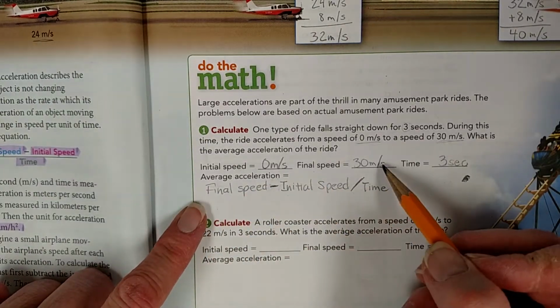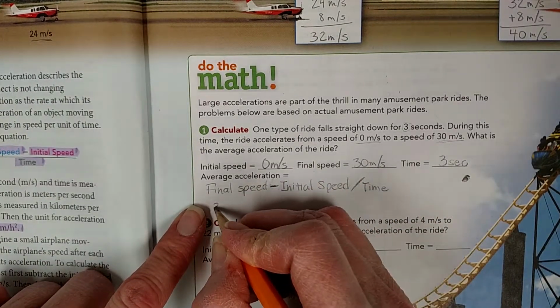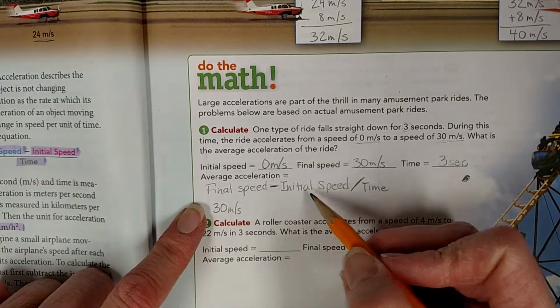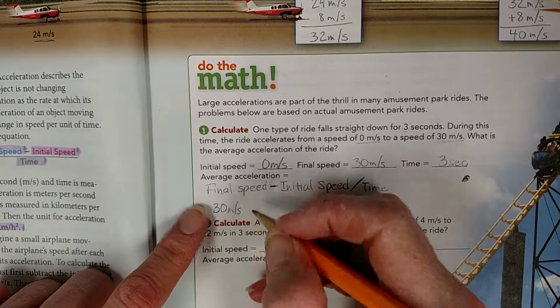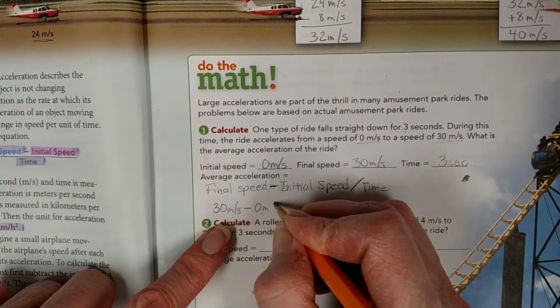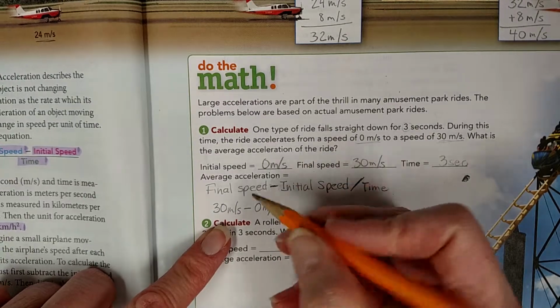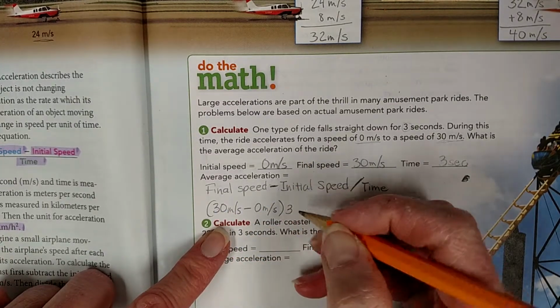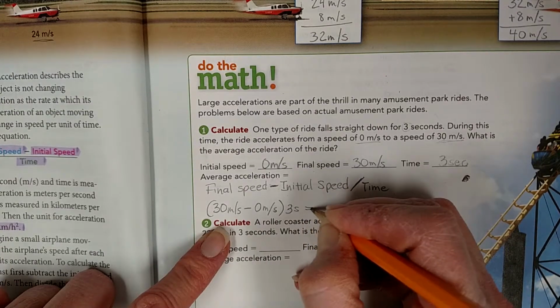So what was the final speed? That was 30 meters per second. And we want to subtract the initial speed. Well, it started at 0. And then take that and divide it by 3 seconds.